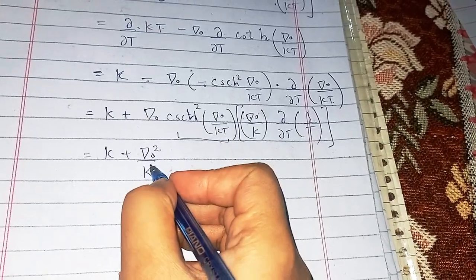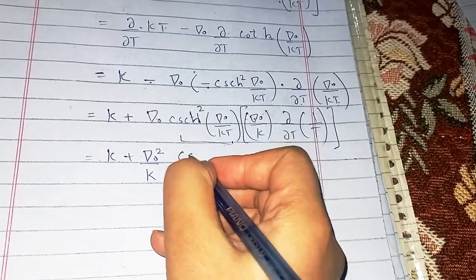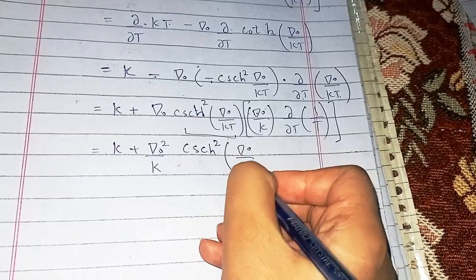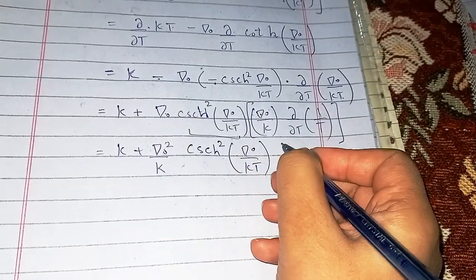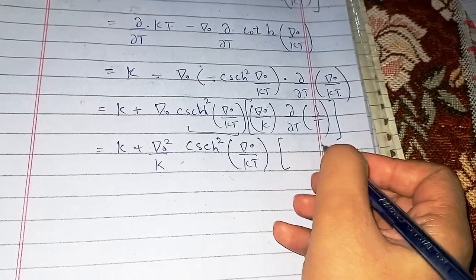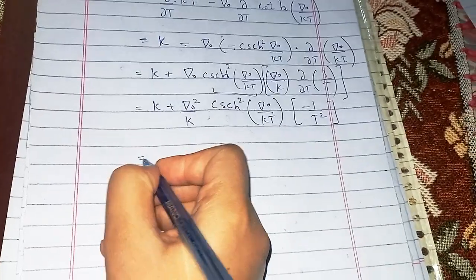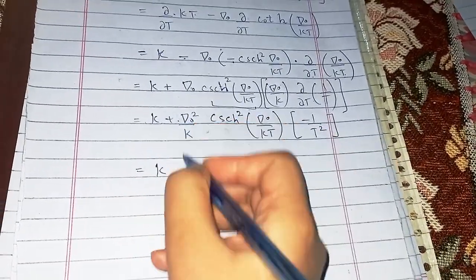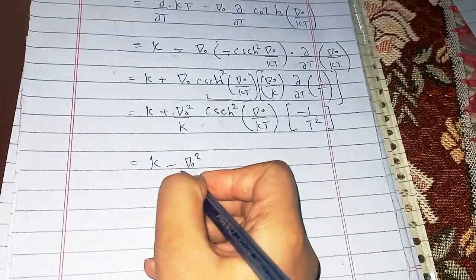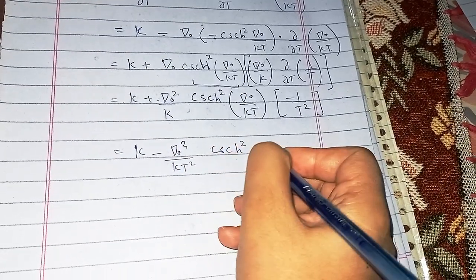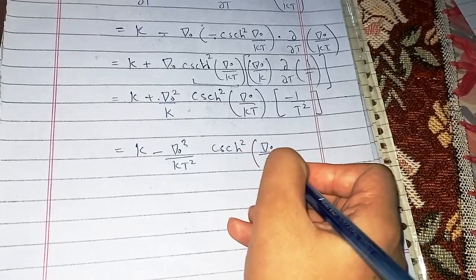And δ₀²/k cosech²(δ₀/kt). Then we have partial by partial t of 1 over t, which is equal to minus 1 over t squared, as we saw before. k, minus plus minus, δ₀²/kt² cosech²(δ₀/kt).